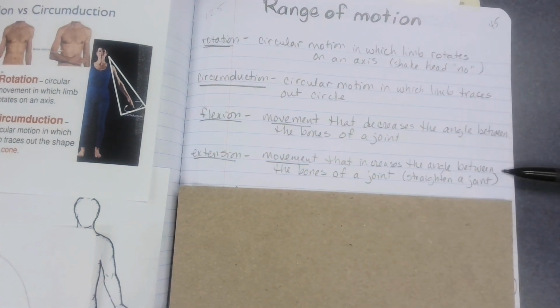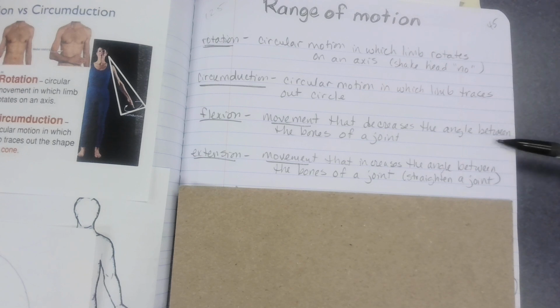Extension is a movement that increases the angle between the bones of a joint, so basically you're straightening out a joint. So you have your arm out, palm up, you bend at the elbow until your fingers touch your shoulder, that's flexion. Then if you extend your arm back out, you straighten your arm back out, that's extension.